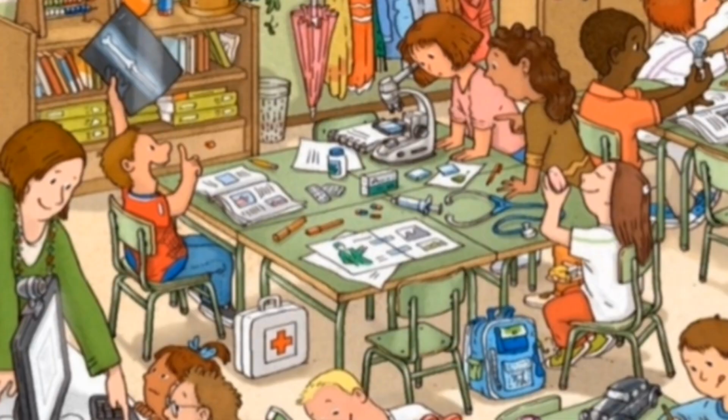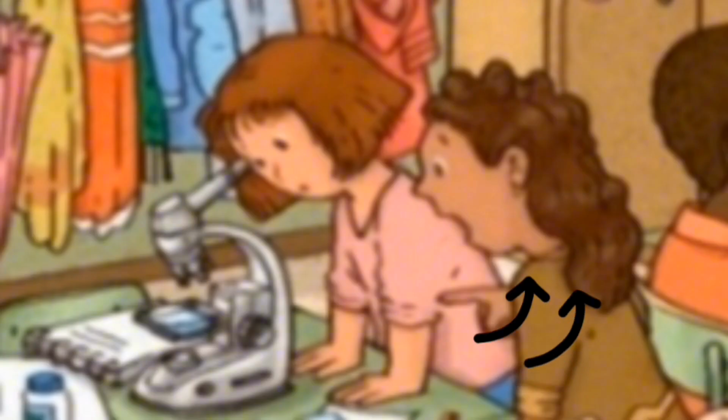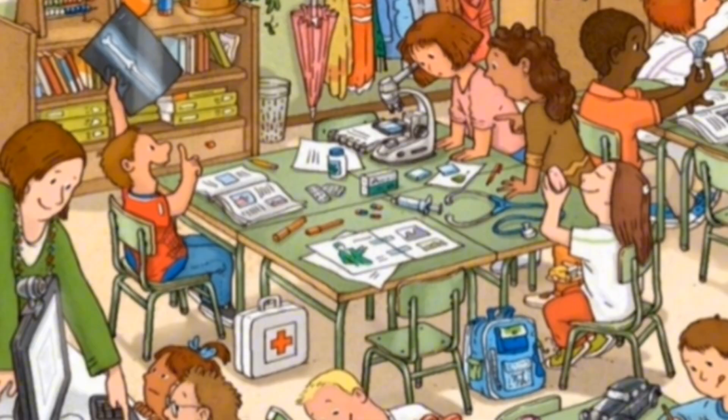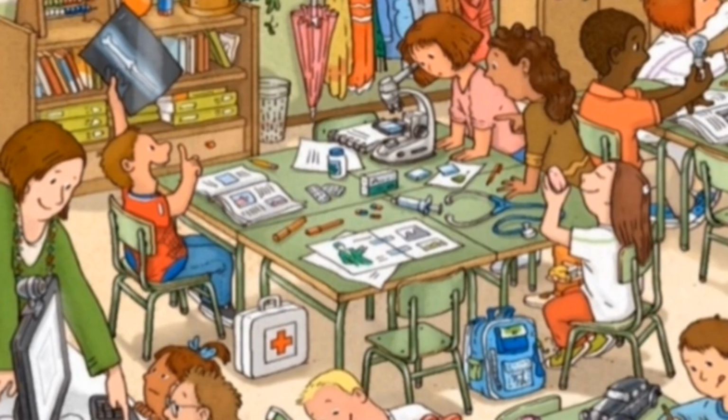I assume that the one who has this chair is the girl standing beside the other girl who is looking at the microscope. Okay, so the last one in this group is a girl wearing a white shirt and red pants, sitting in a chair, who I assume is holding and smelling a pink object that looks like a soup.